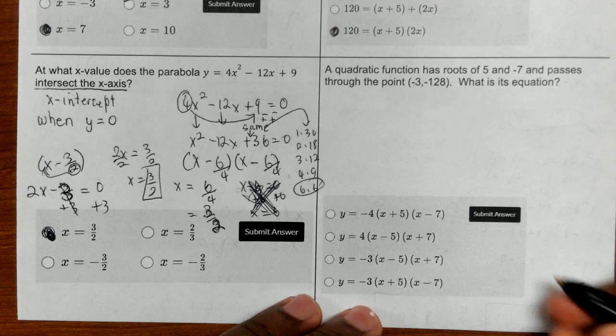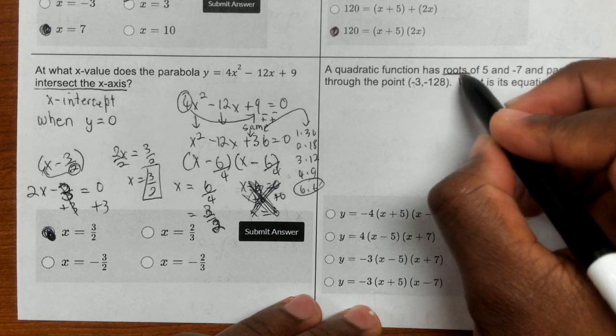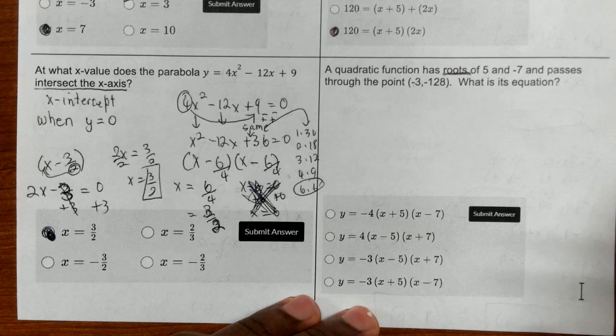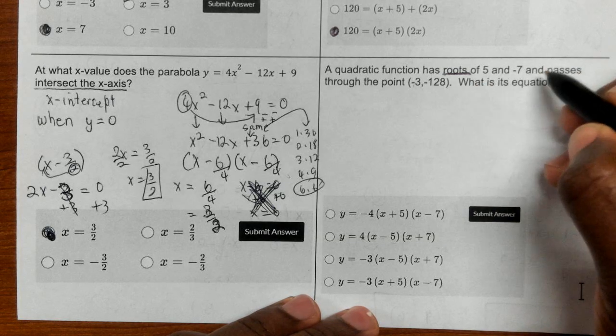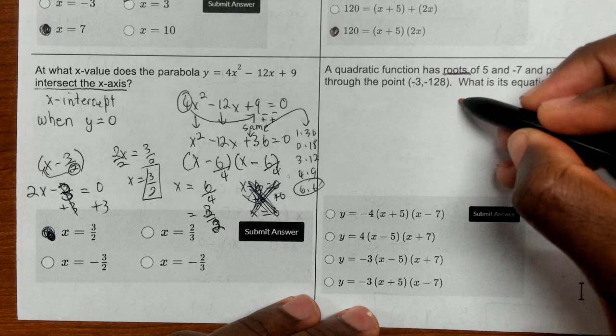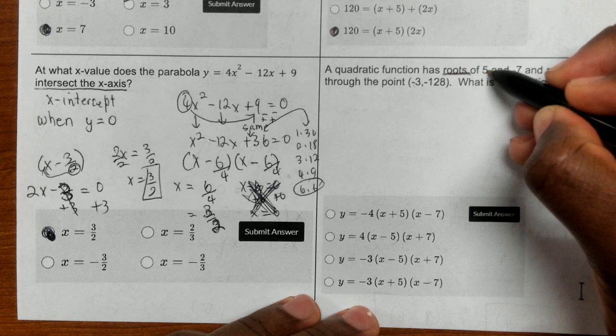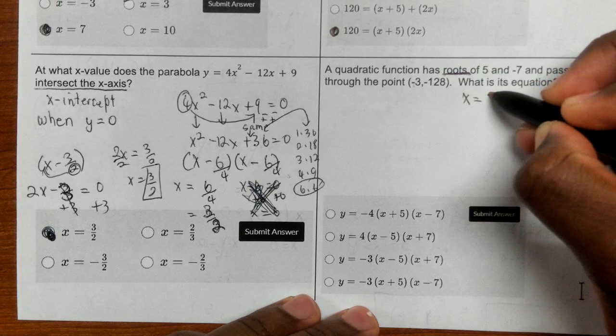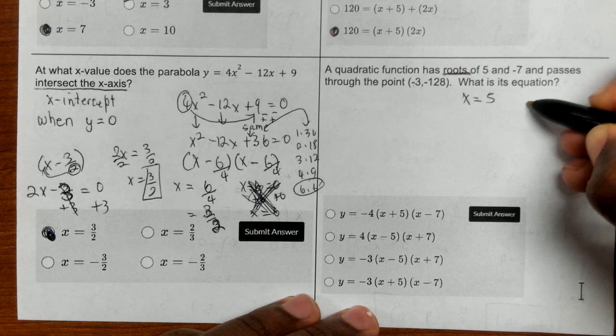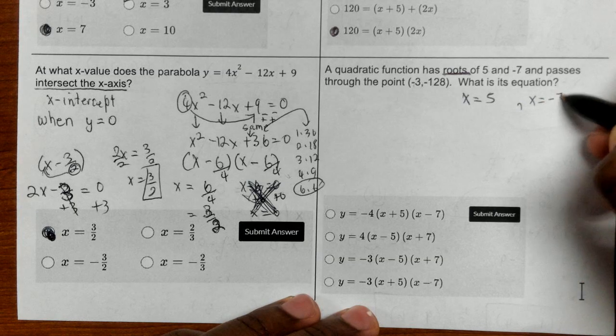So for something like this, guys, here we were told that we have roots. Roots is another name for x-intercept, which essentially means that the y value is 0. So this is how you write roots. If you have a root of 5, you're saying x is equal to 5. You have a root of negative 7, you're saying x equals negative 7.